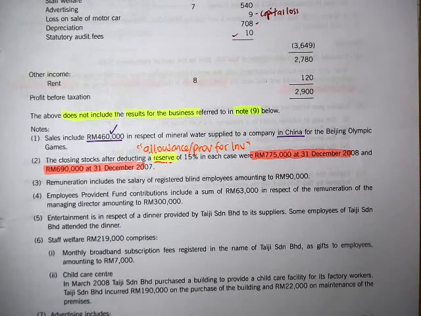Based on this, you try for me, work out your adjustment.